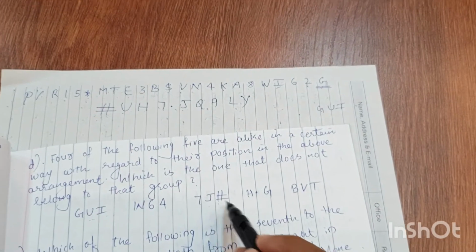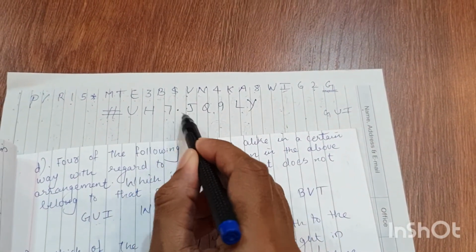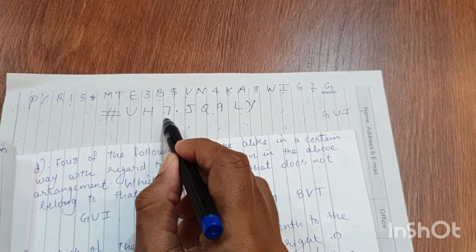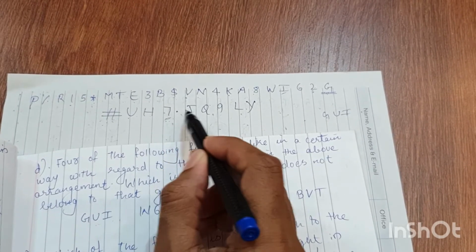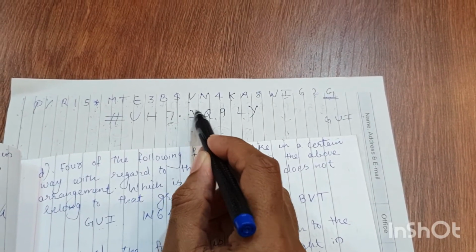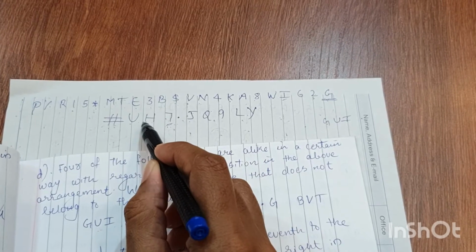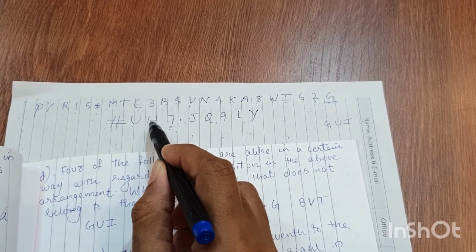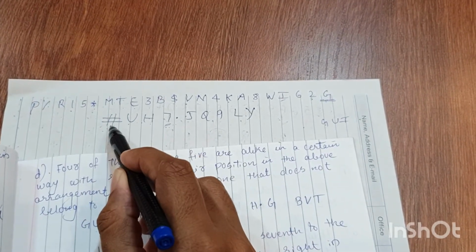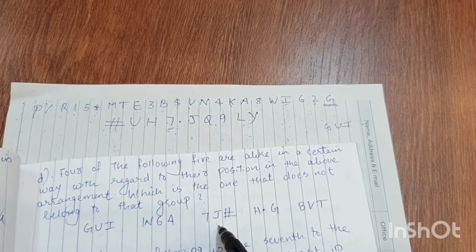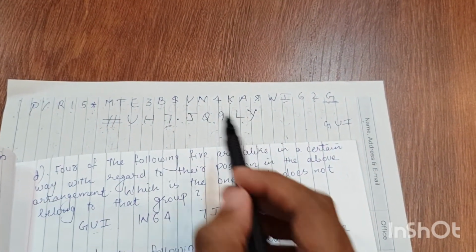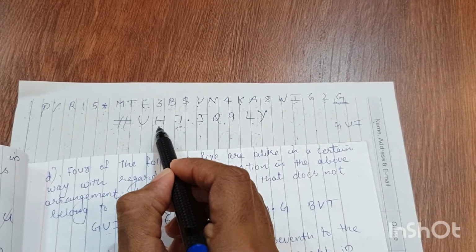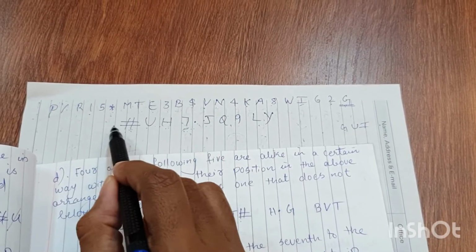Similarly, 7J hash. In 7J hash what they have done, after 7 they eliminated 1, to the right they eliminated 1, then written J, and then to the left they have taken left afterwards, eliminated 2 elements, then written hash. Right? Understood? Similarly, H dot G, first they have done the right direction, then the left direction.